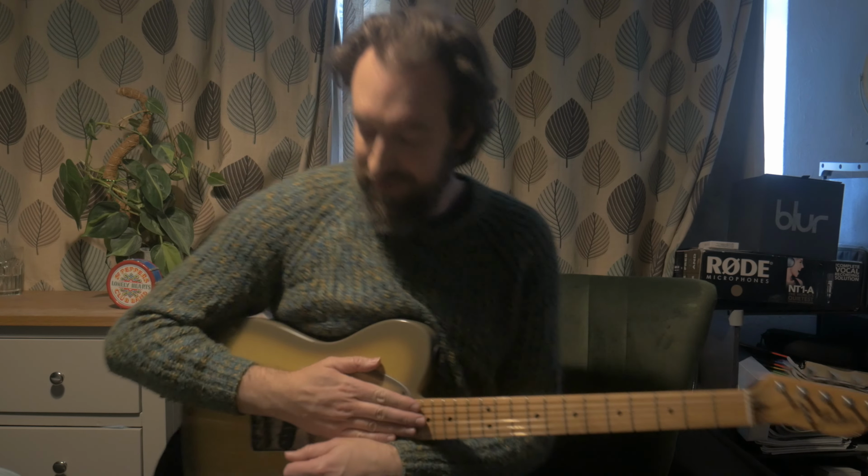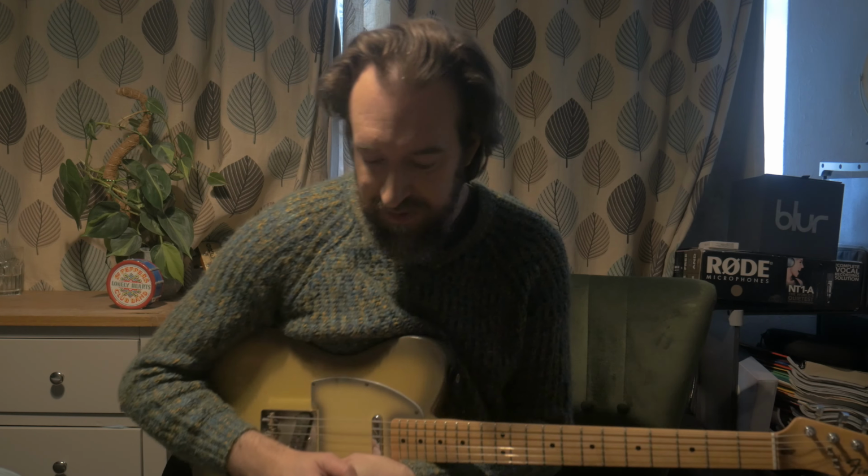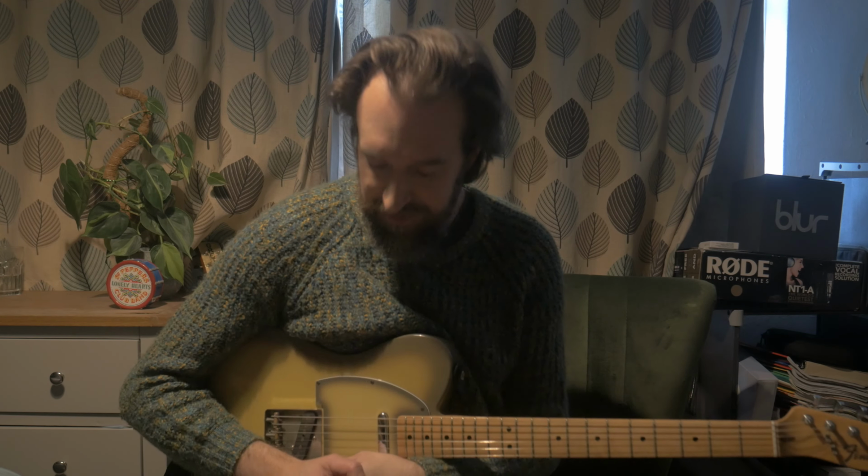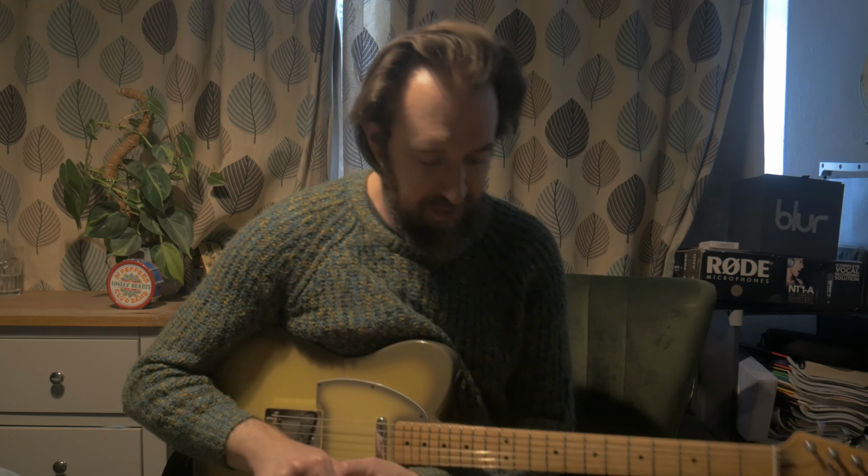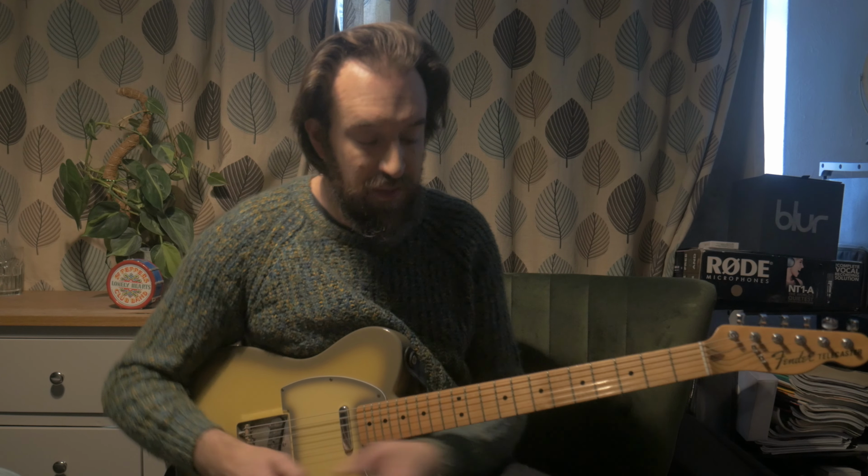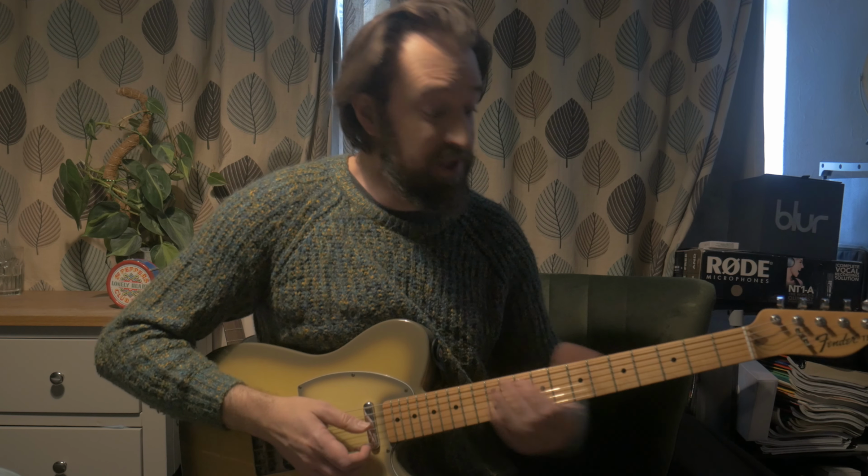And last up today we have On Melancholy Hill by Gorillaz, which goes very much like this. We are in the key of D major here, so our 1-5-6-4 would go D, A, B minor, G. And that is pretty much exactly what we've got.